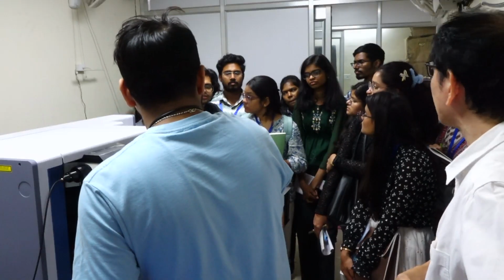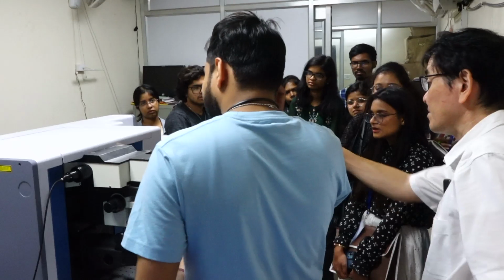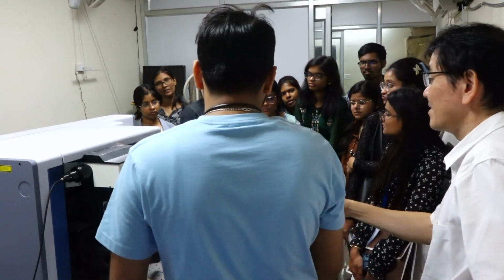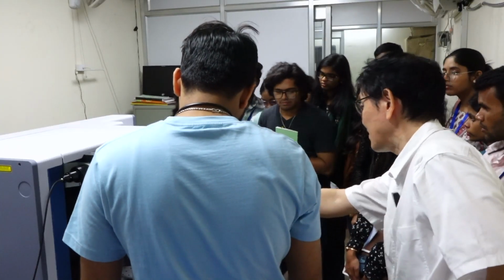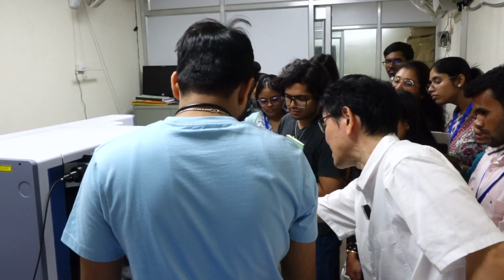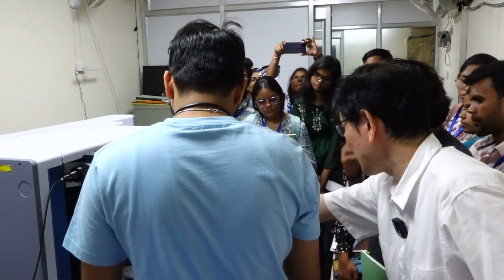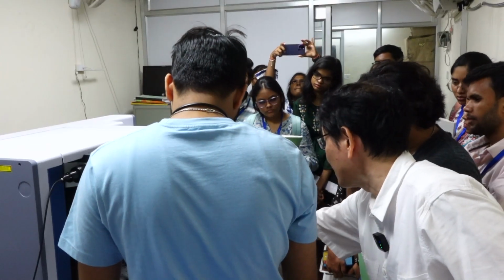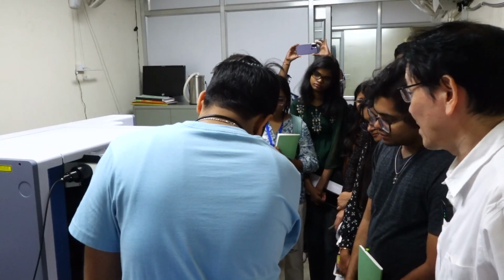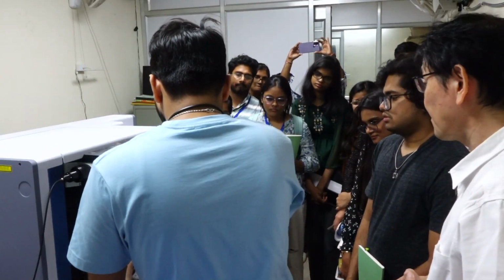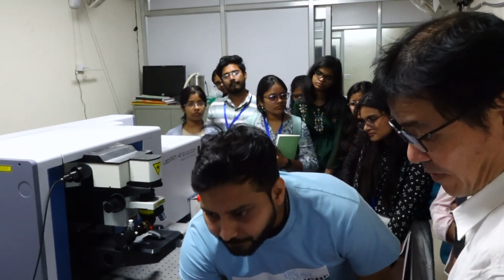Sir, can you explain again what that thing is? So this is an attachment. Light typically passes through the microscope objective and focuses on a small spot. But this is not a microscope objective. Light is transferred to the left to irradiate. There must be a mirror. There is a mirror. This is a typical Raman measurement.